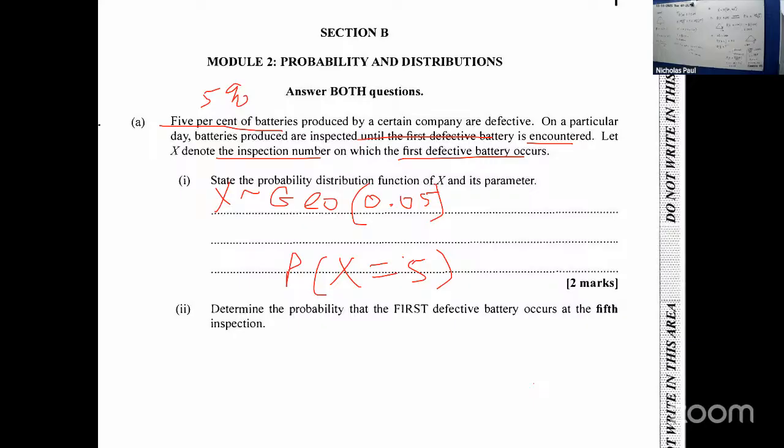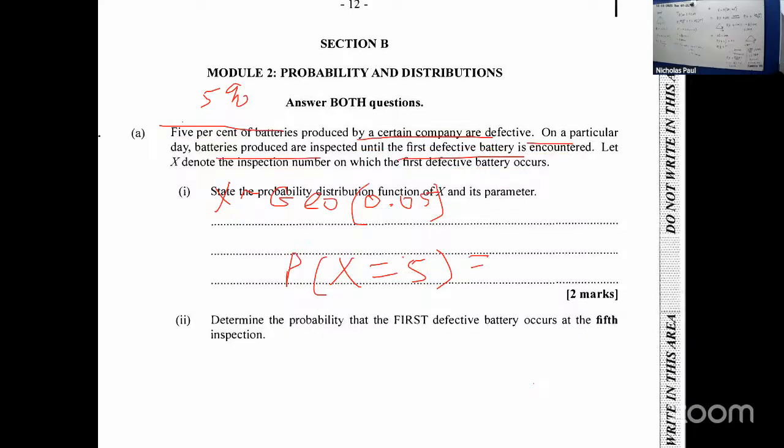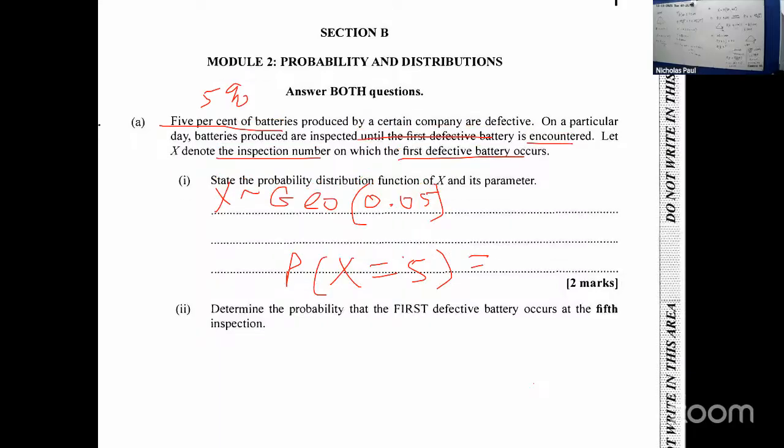Wait, I have no calculator here. Jada, tell me what you got?